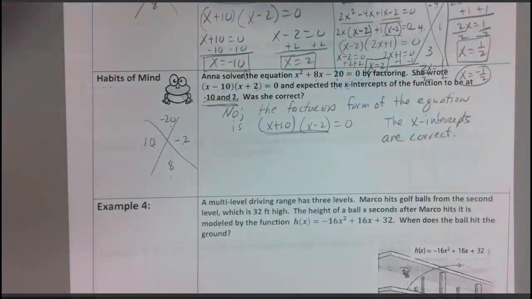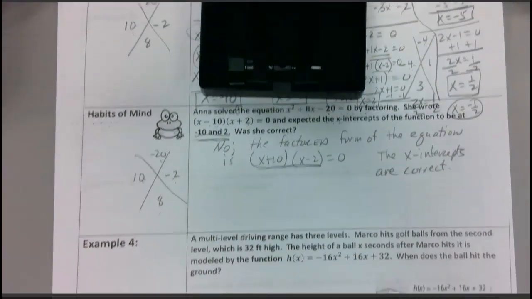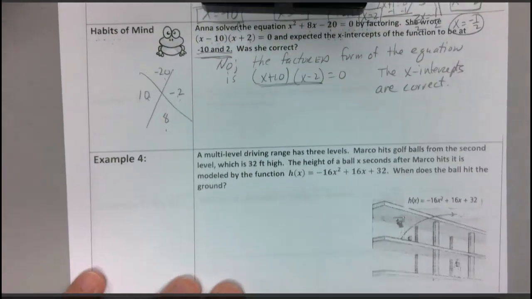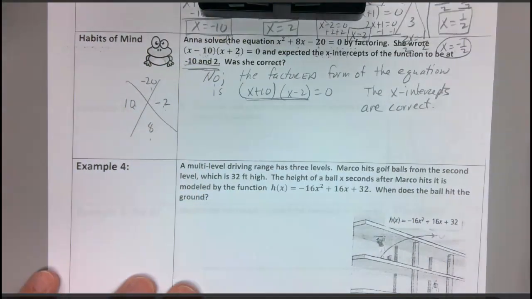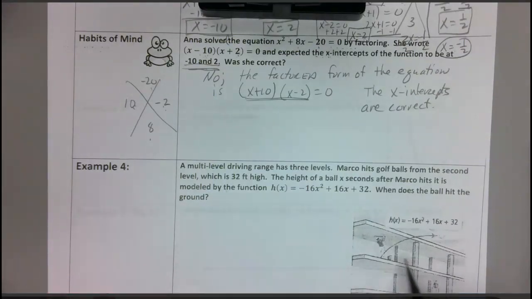Okay? So this next one here, example 4, says a multi-level driving range has 3 levels. Marco hits the balls from the second level, which is 32 feet high. Notice there's your starting height right there.